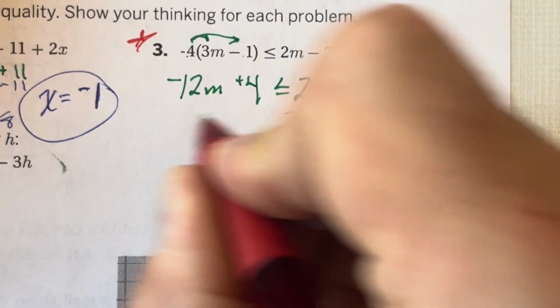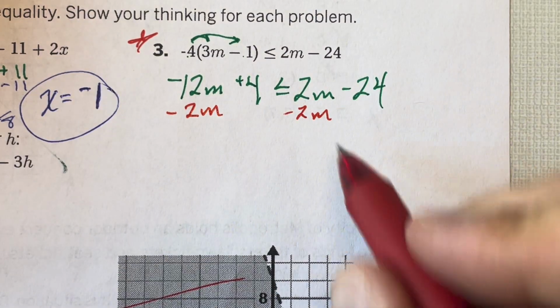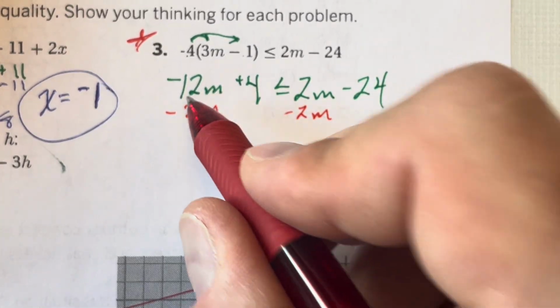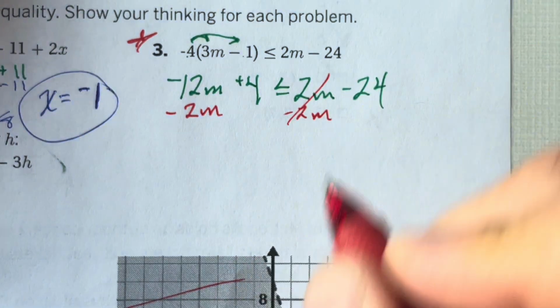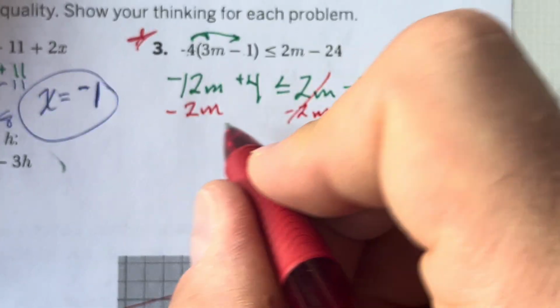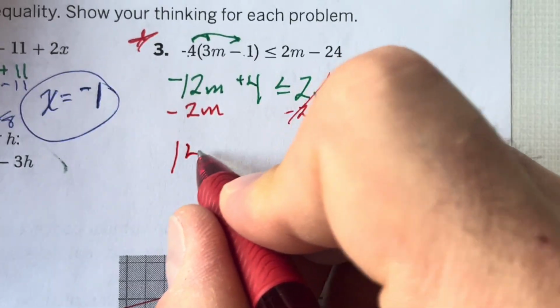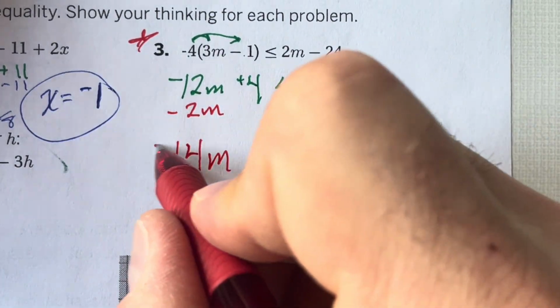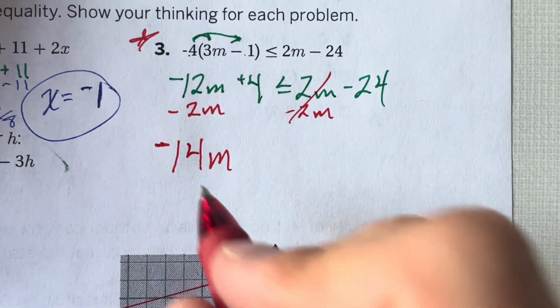I'm going to take away 2m and take away 2m, all right? And why is this a little harder? Because I'm going to have to deal with that negative here. But I want you to see what would happen. So I get a negative 14m, because negative 12 minus 2 is negative 14.